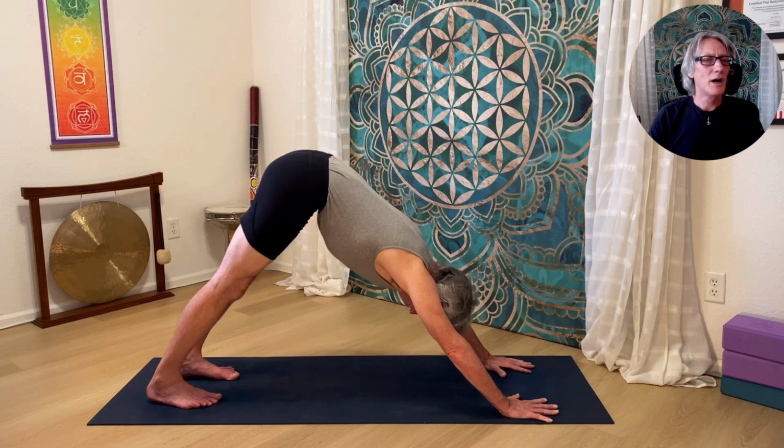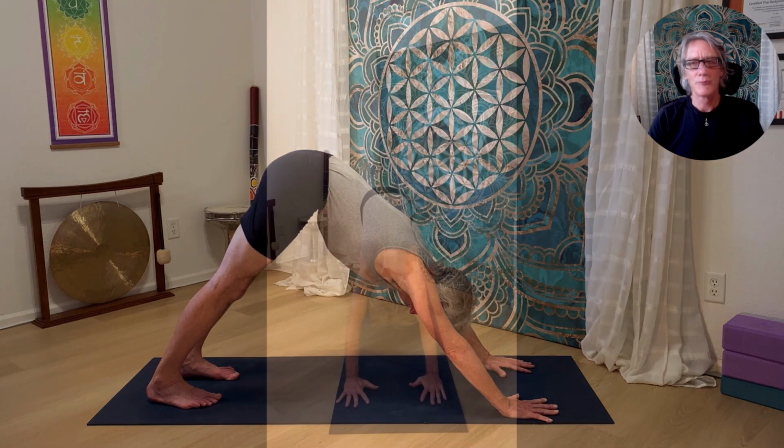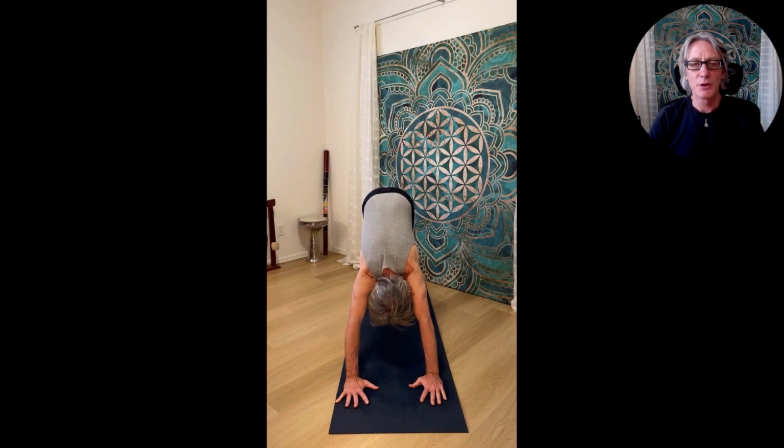And now I'm going to show the same pose from a different view. So here I am settling into the pose. And now see what I just did there was I felt like my shoulders were too close, my arms were too close to my ears, and so what I did was I widened my shoulders.